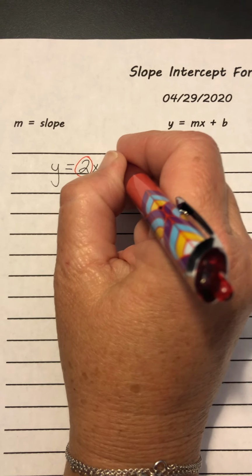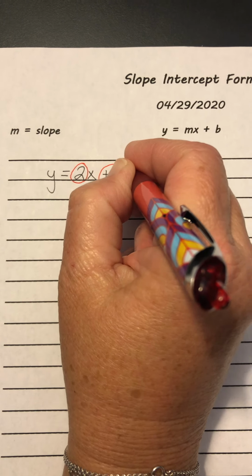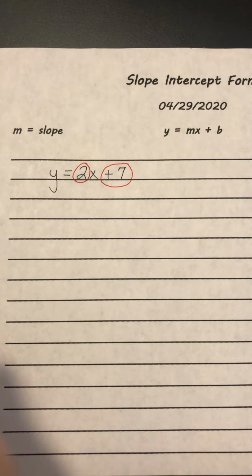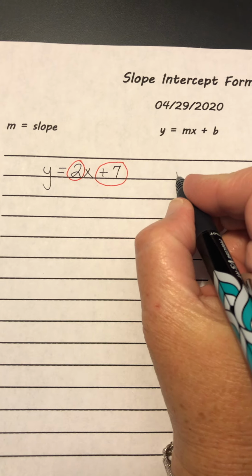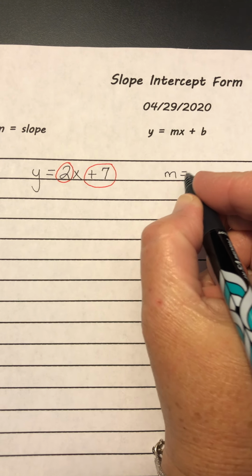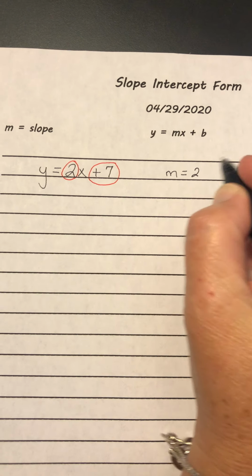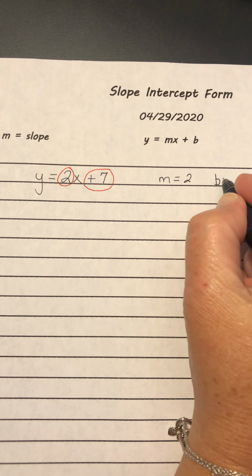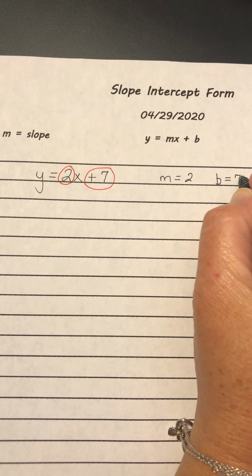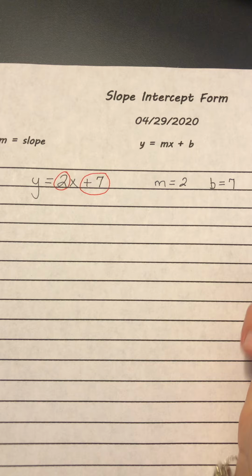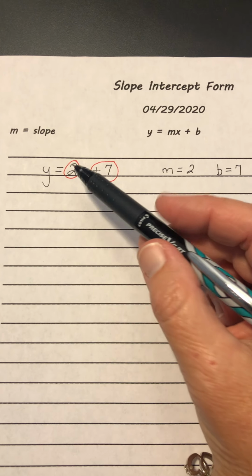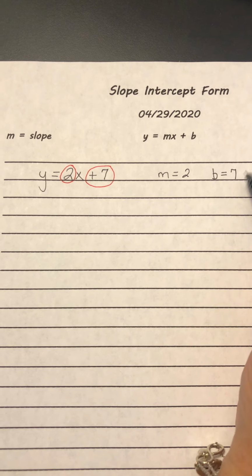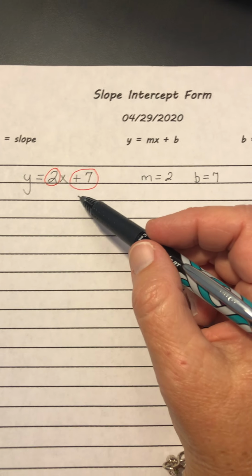And this is the y-intercept. So the way that is written is m equals 2, because that's the slope, and b, the y-intercept, is 7. So it's very simple. You just take the number in front of the x, and you take the number at the end to be the y-intercept.